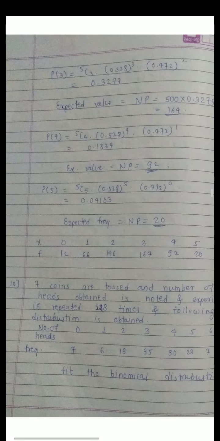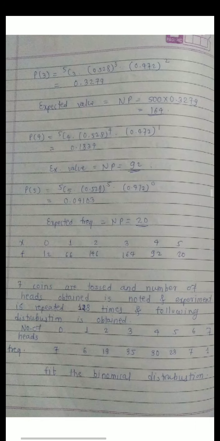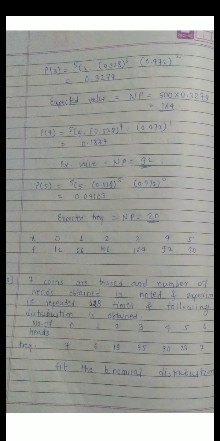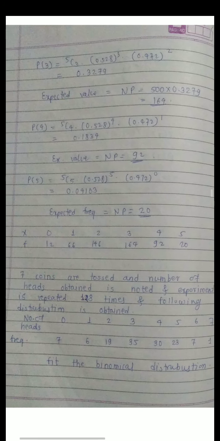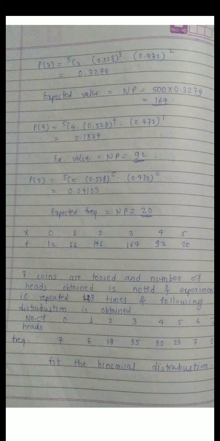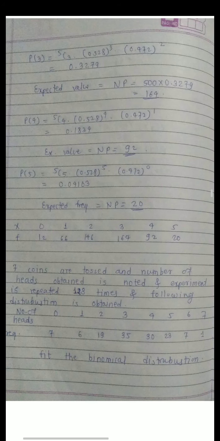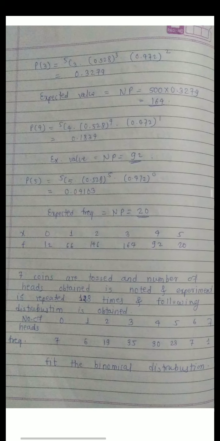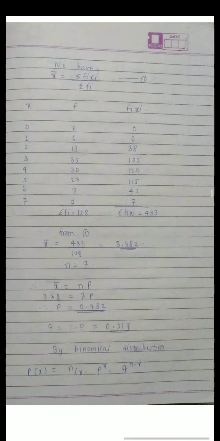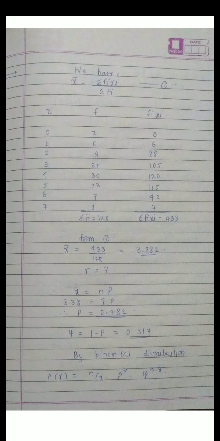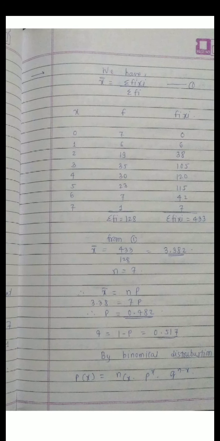Again another question is given. 7 coins are tossed and the number of heads obtained is noted, and the experiment is repeated 128 times, and the following distribution is obtained, with the number of heads and the frequency. Fit the binomial distribution. It is the same question. First make the table, find summation fi, find summation fi xi, then find x bar. Here n is equal to 7, small n is equal to 7. We know that x bar is equal to n into p.